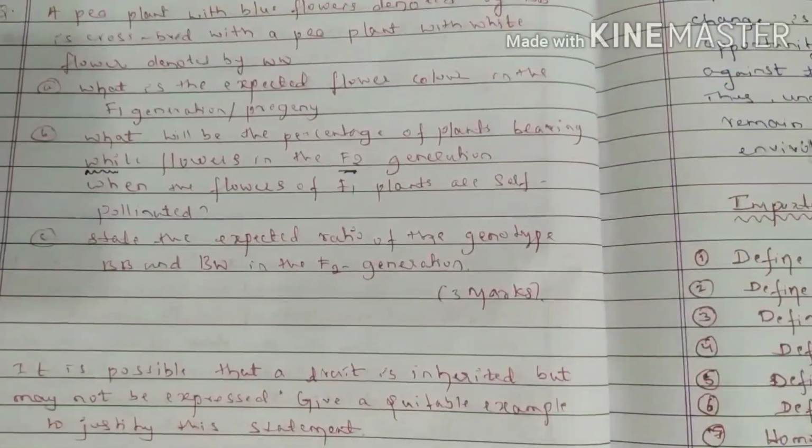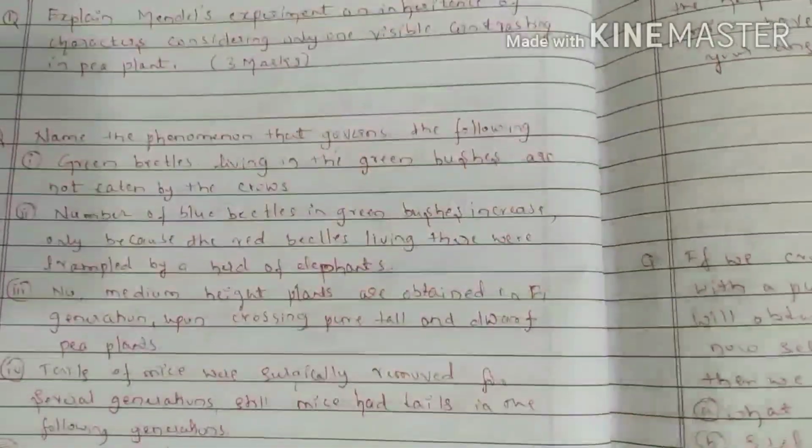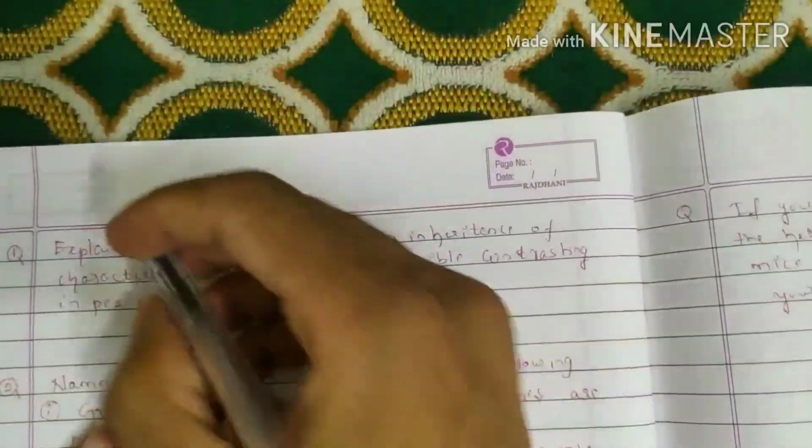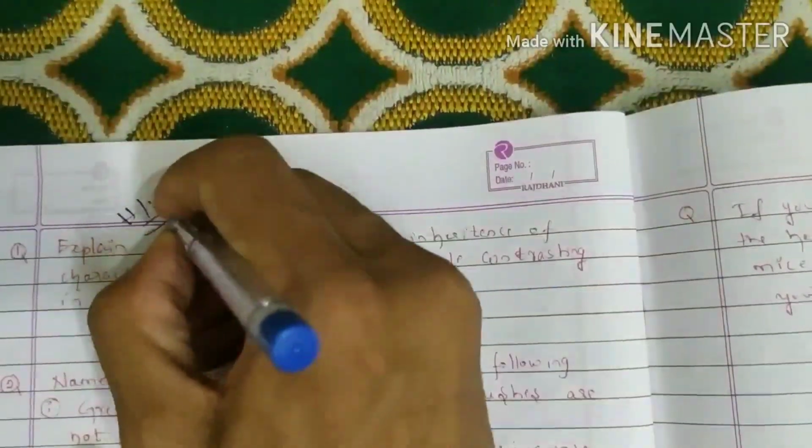So different types of questions are there, and the same related questions are there. Again, this is also one type of homework for you. This is also homework. Do it yourself as homework.